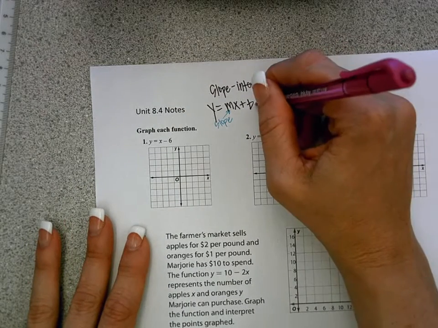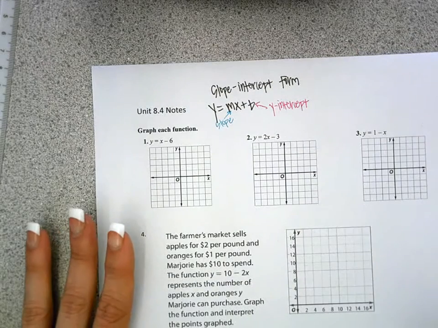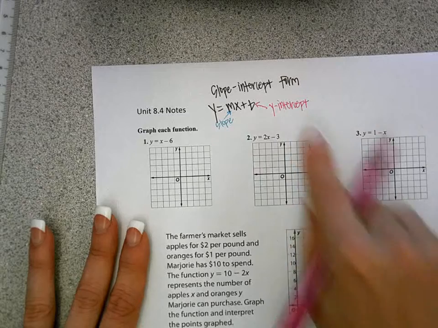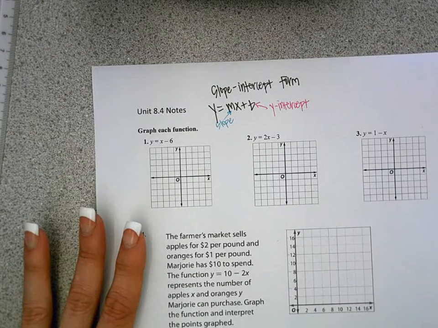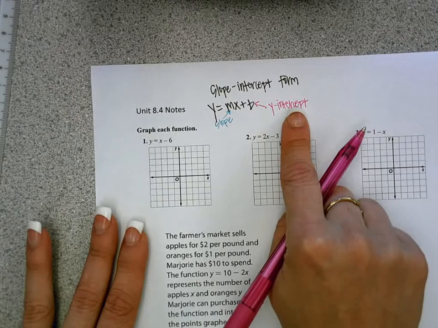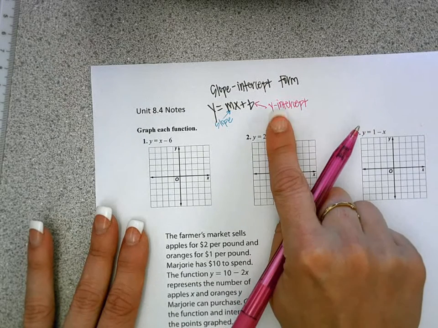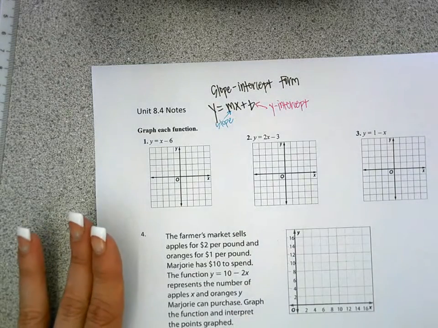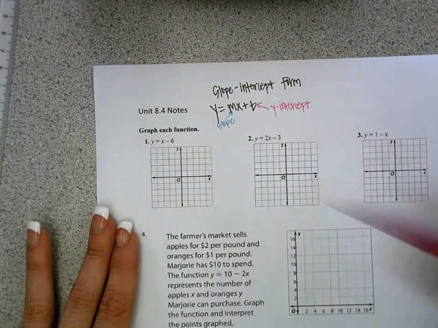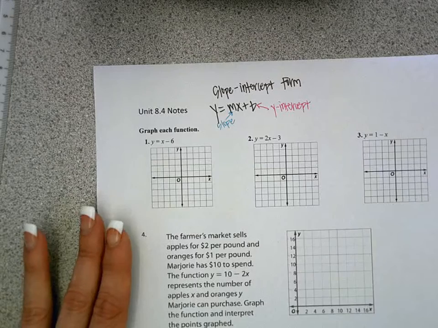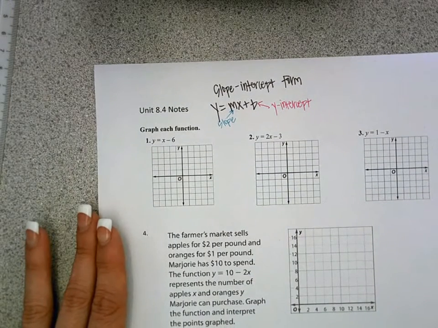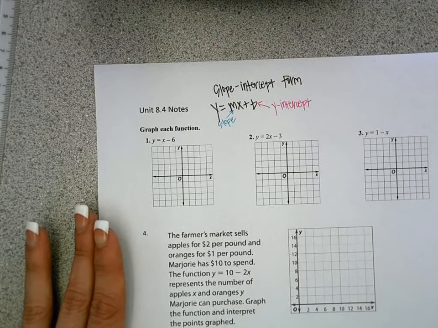What is the y-intercept? What does that mean? What does the word intercept mean? It goes through, so it intercepts the y-axis. That's why it's called a y-intercept. It's where the line goes through the y-axis. And the y-axis, is that the up and down or the side-to-side one? Up and down. So a y-intercept is where it goes through or intercepts the y-axis.